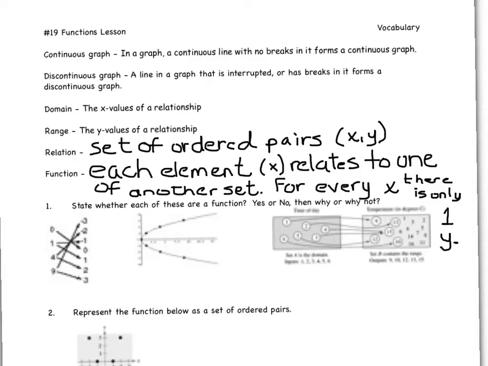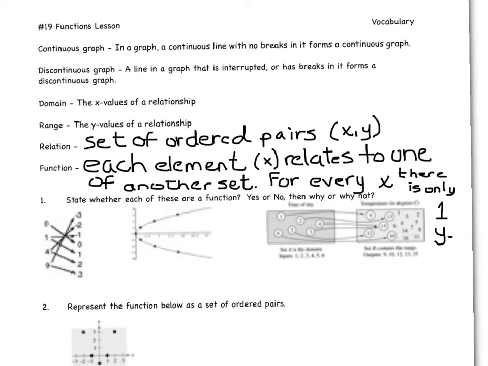So let's look at this side. These would be your x, and these would be your y's. So for every x, there can be only one y. All right, so let's look at the arrows. The 0 connects to the 0. The 1 connects to the negative 1 and a positive 1.